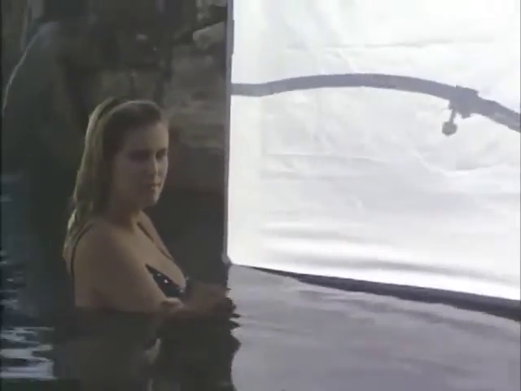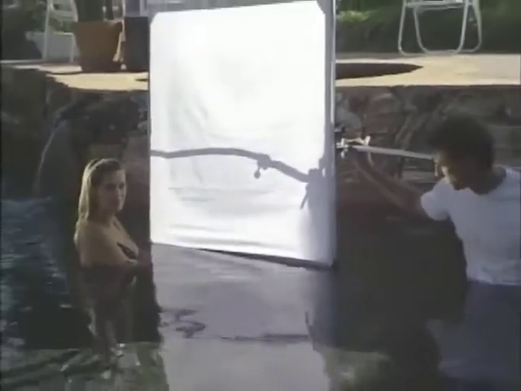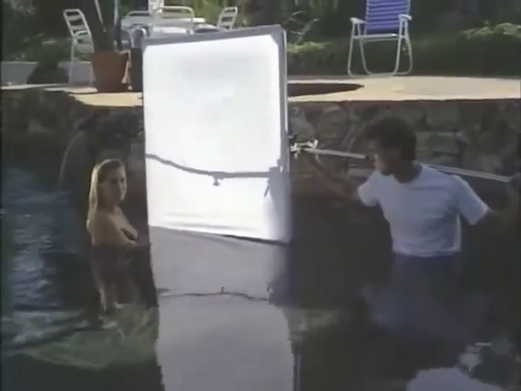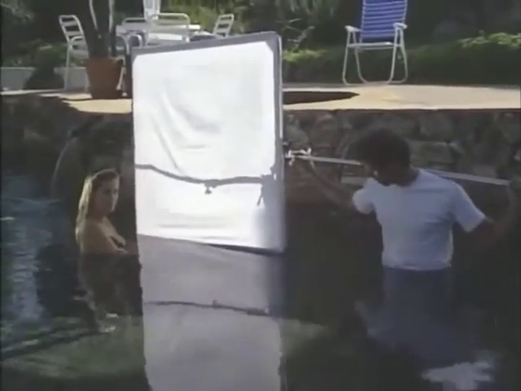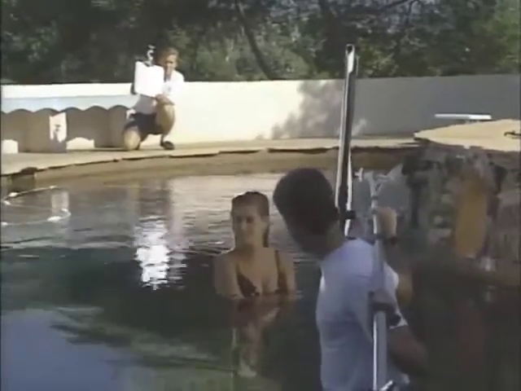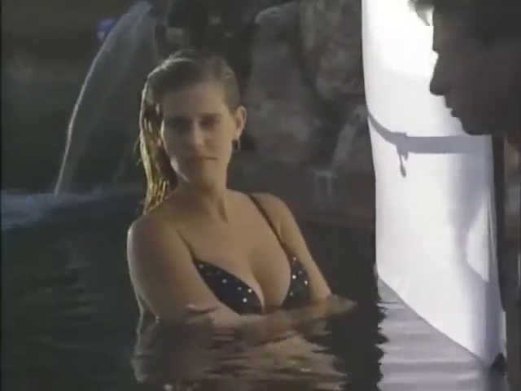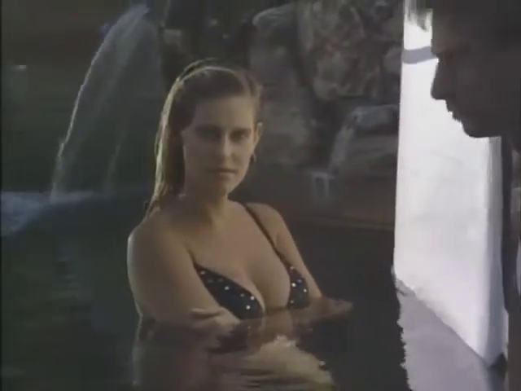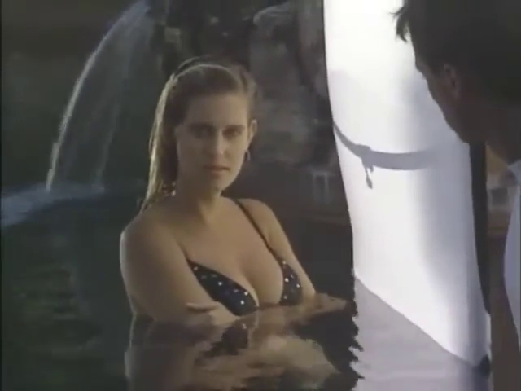With the model positioned in the pool, a Lightform P15 diffusion panel is used to control the sunlight in the subject area. To provide separation for the model's hair, a small plexiglass mirror from Bogen is used to redirect the sunlight back onto the model. Because the model's body is in the water, the small mirror is sufficient to light her hair and shoulder.